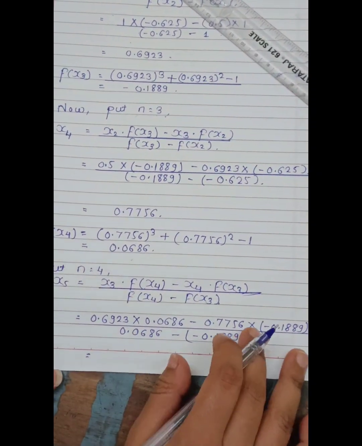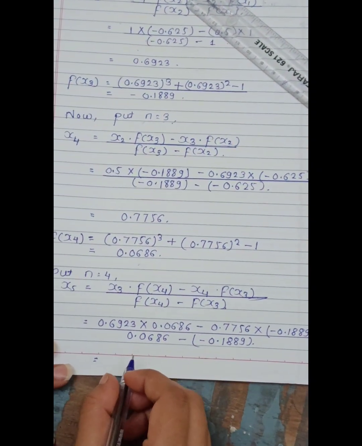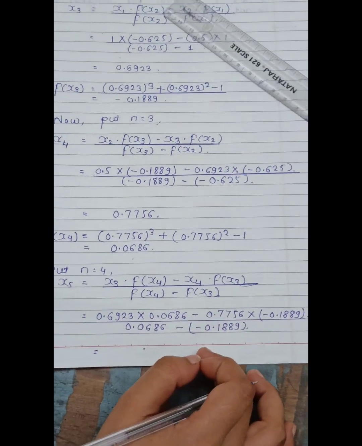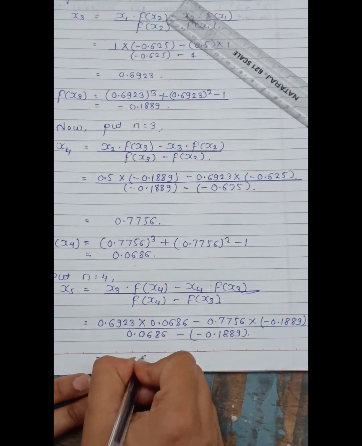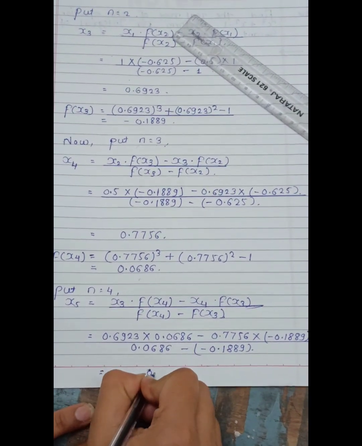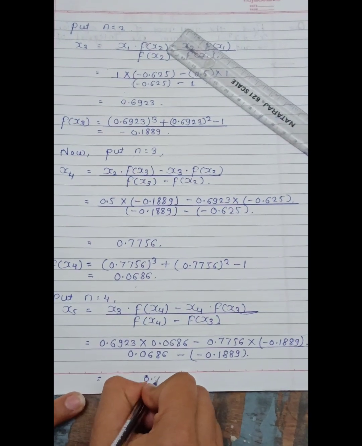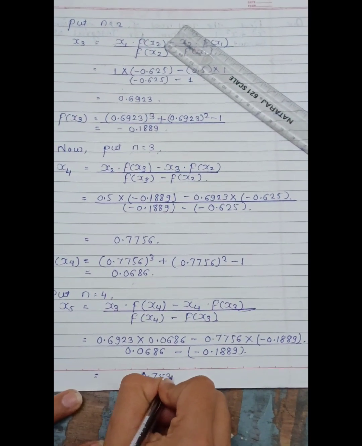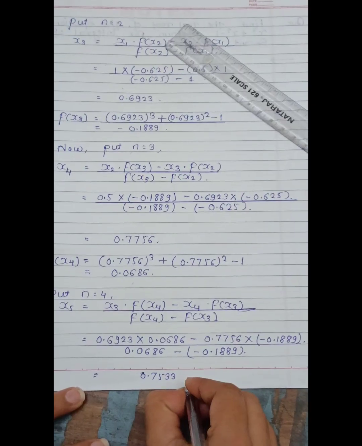Now we calculate this equation. So the final answer is 0.7533. This is the final answer.